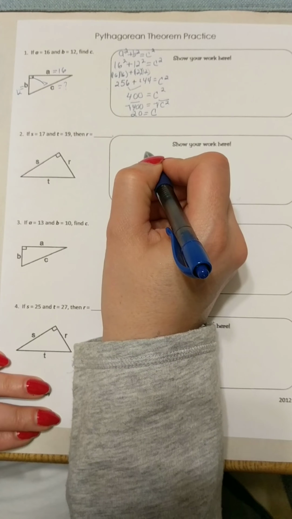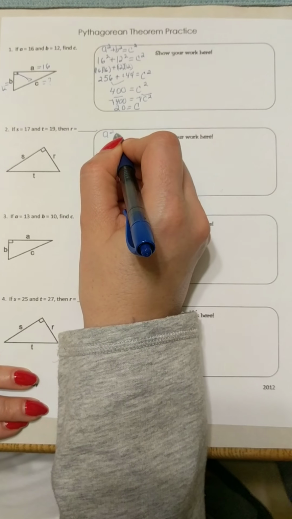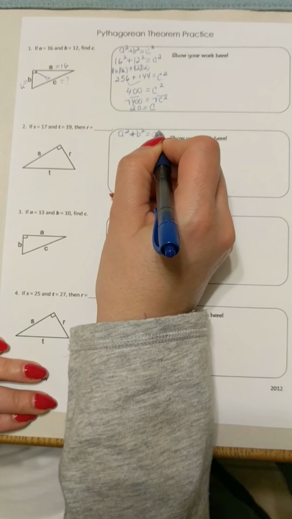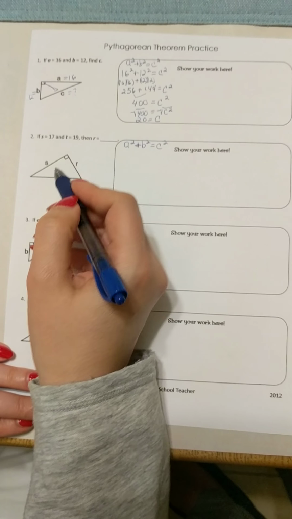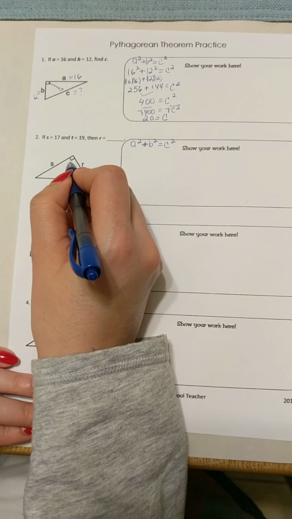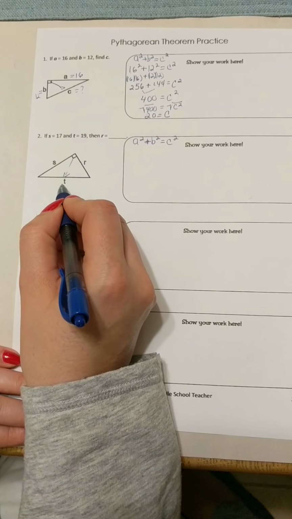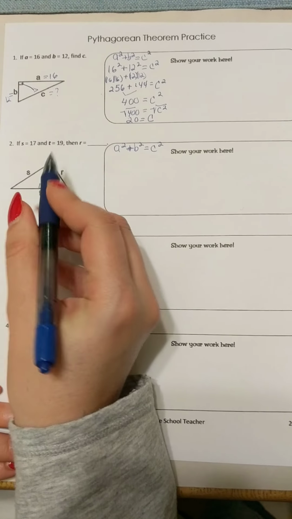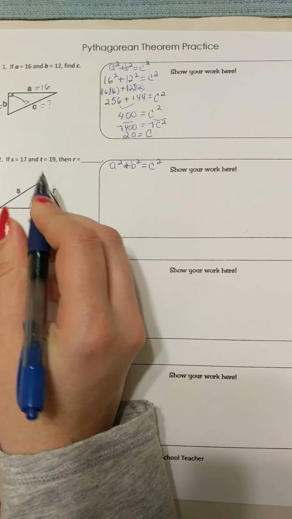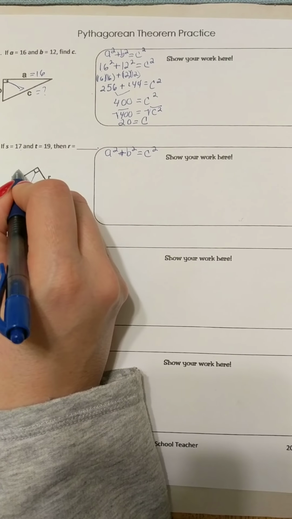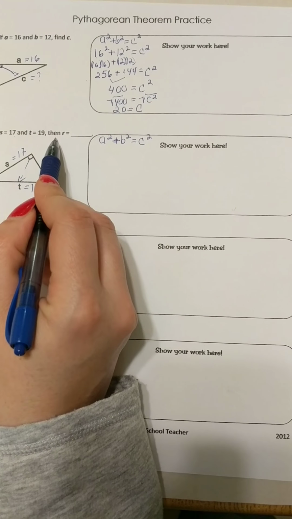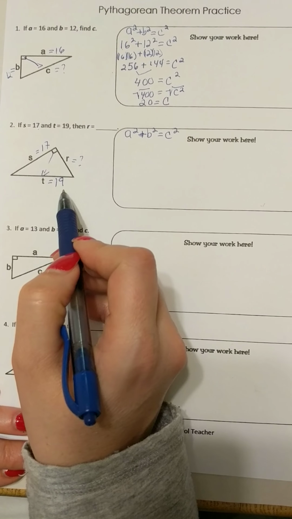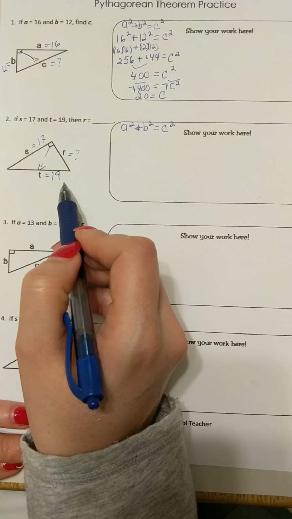Now here, we're always going to start with our formula, which is a squared plus b squared equals c squared. Now, if I'm looking at my sides, I know that t is my hypotenuse because it's opposite my right angle. Now, t equals 19 here. My value for s is 17. Value for r, I don't have. So here, instead of missing the hypotenuse, I'm missing one of my legs.